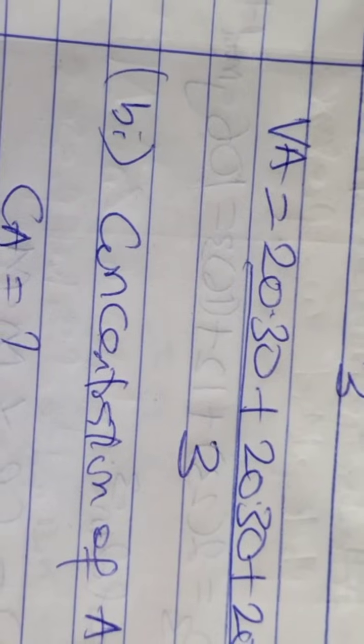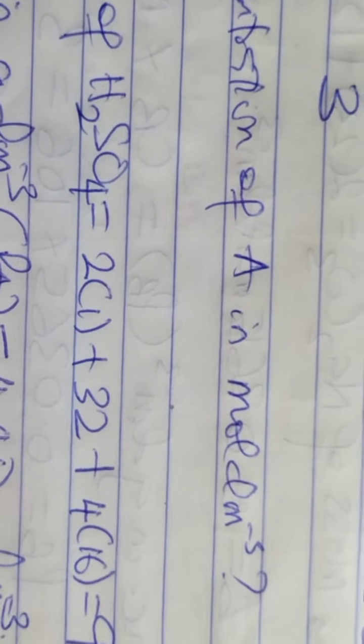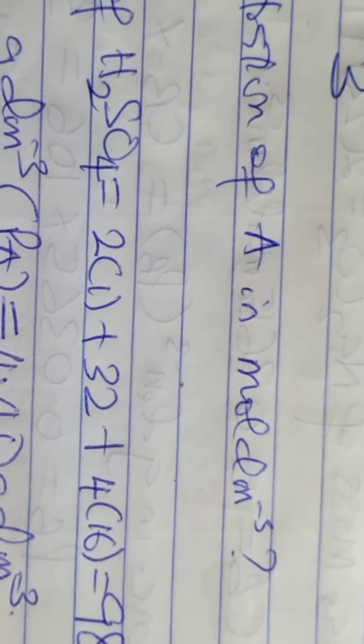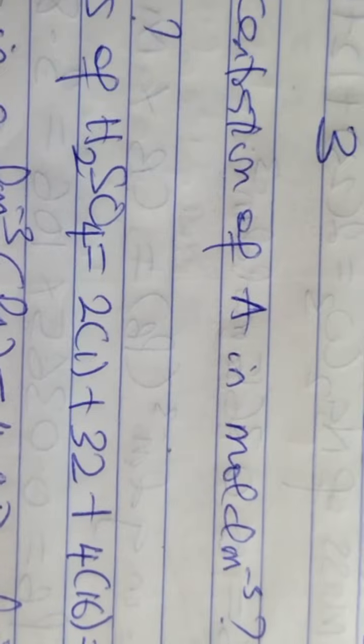We'll now go to B(i). It says concentration of A in mole per dm cube. We're looking for now CA. That is the symbol. So we'll have to first of all start by finding the molar mass of that A, which is H2SO4. Picking the atomic mass of hydrogen, sulfur, and oxygen from the equation. Hydrogen is 1 multiplied by 2 because of 2 atoms. Sulfur is 32, and oxygen is 16 multiplied by 4 because of 4 atoms.